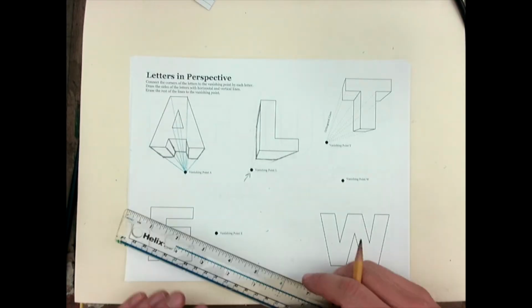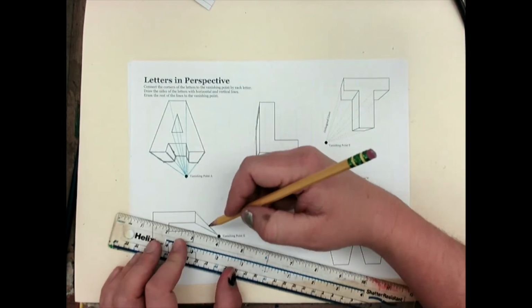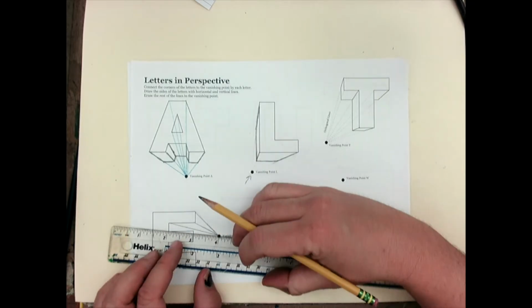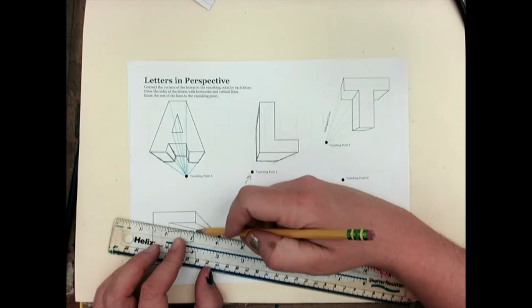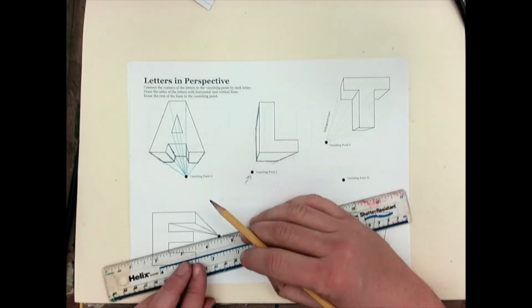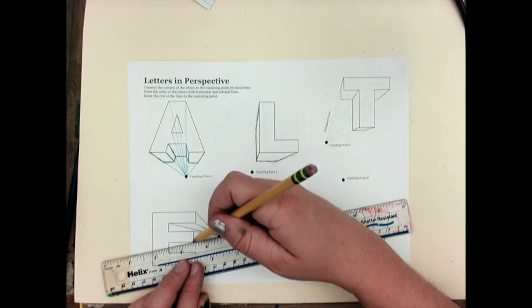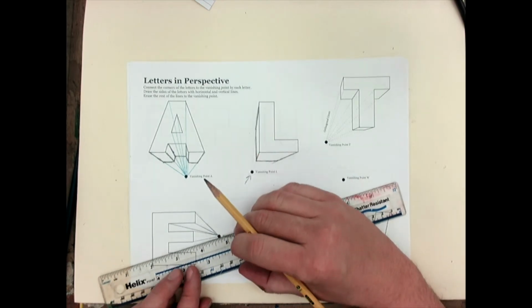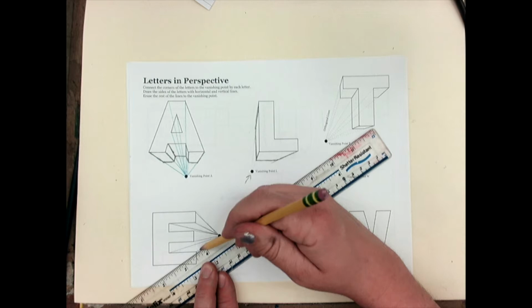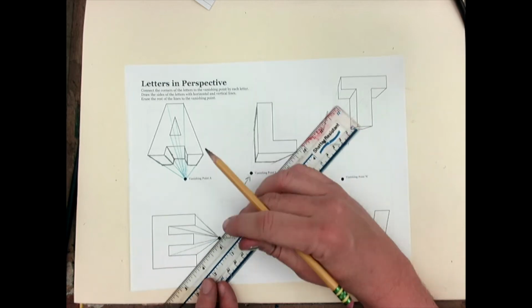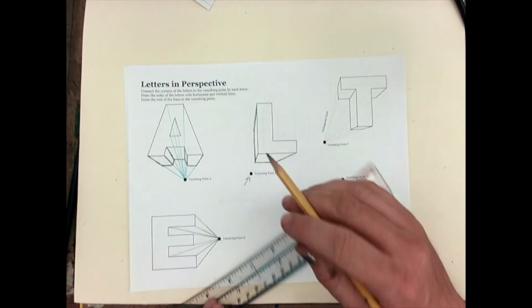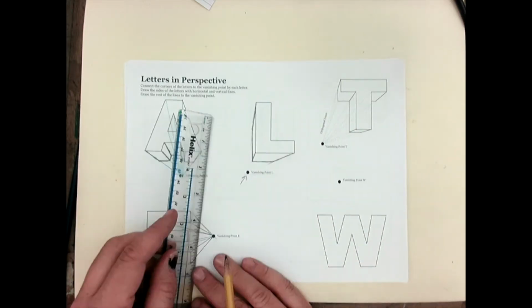So the L is probably the simplest one. The E is a little more complex. But again, I'll start with the front, which is already drawn, so I skip that. Then I go to orthogonals. And you can see the E is to the left of the vanishing point, so I'm going to be able to see the right-hand sides. I'm also going to be able to see the top and the bottom of the arms because they're up above and below the vanishing point.